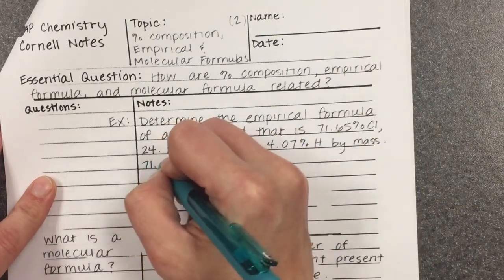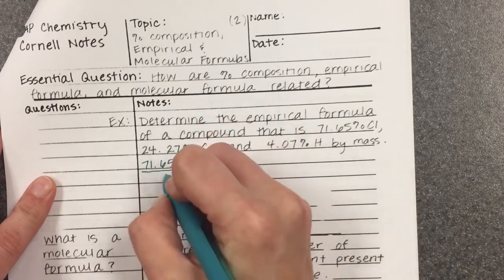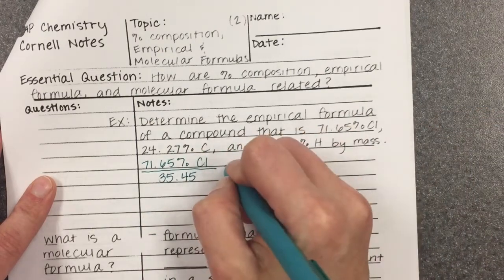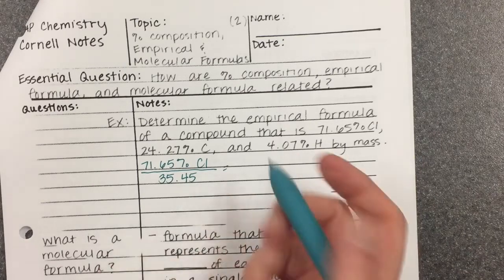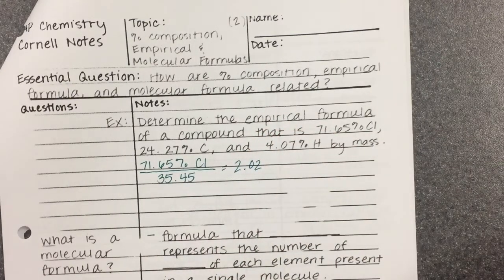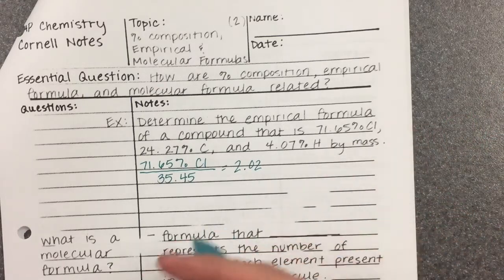So 71.65% chlorine gets divided by the molar mass of chlorine, which is 35.45, okay? And that'll give me a number. So let me do that real quick. 71.65 divided by 35.45. And I end up getting 2.02. So that is really close to a whole number. That's really close to the number 2. Okay, so we could just round that. If it's not within a couple of tenths of a whole number, again, you can't round. You're going to have to multiply it until it gets to a whole number.